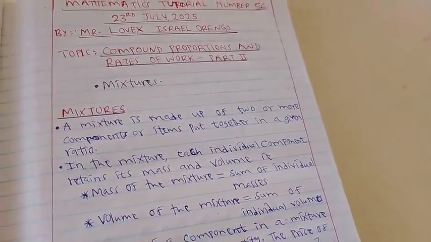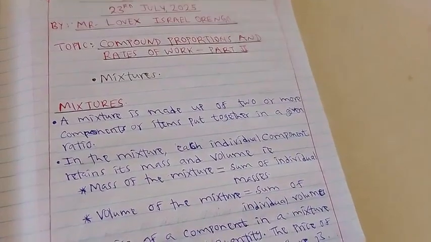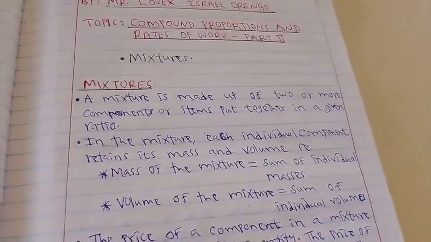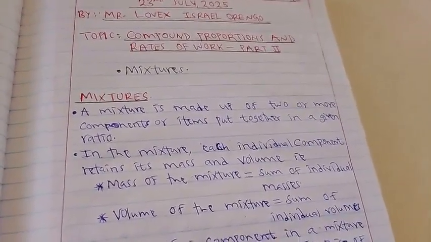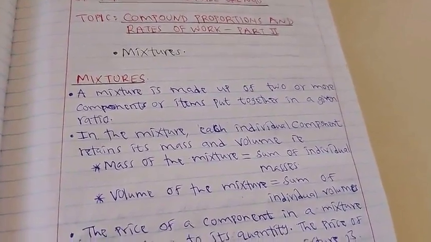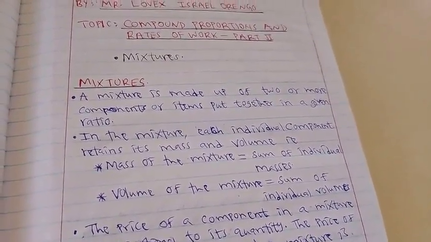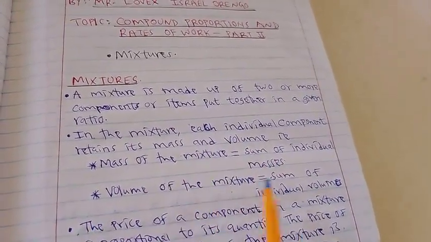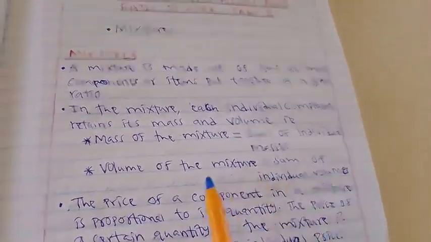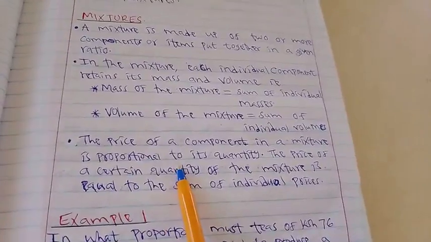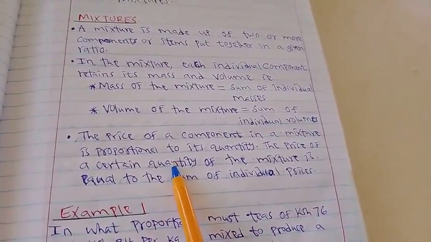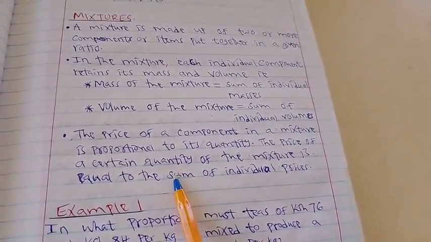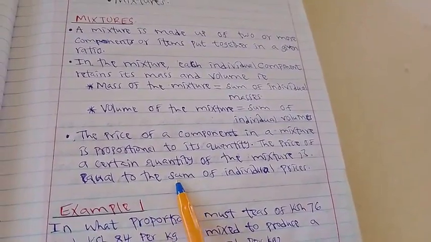A mixture is made up of two or more components or items put together in a given ratio. In a mixture, each individual component retains its mass and volume. That means the mass of the mixture will be the sum of individual masses, and the volume of the mixture will be the sum of individual volumes. The price of a component in a mixture is proportional to its quantity. The price of a certain quantity of a mixture is equal to the sum of individual prices.